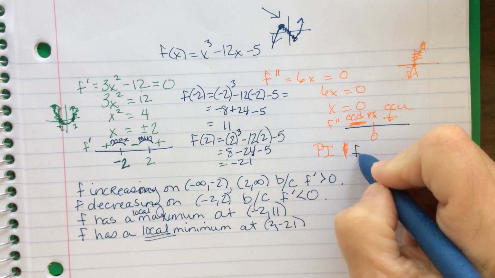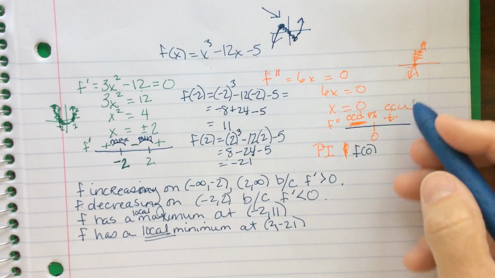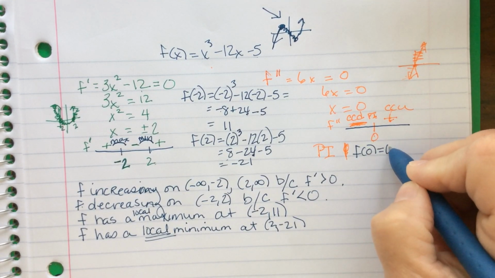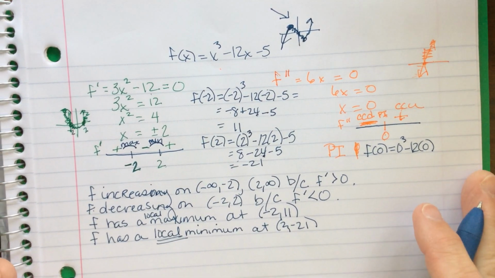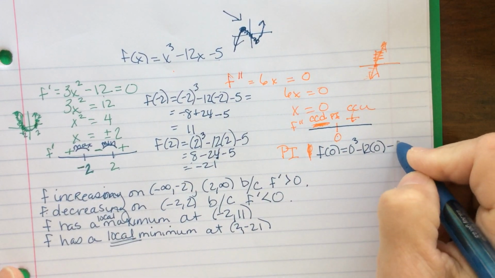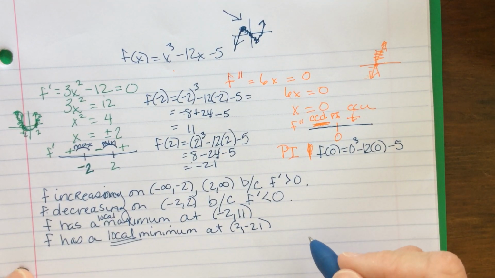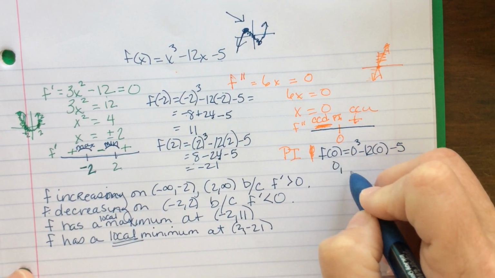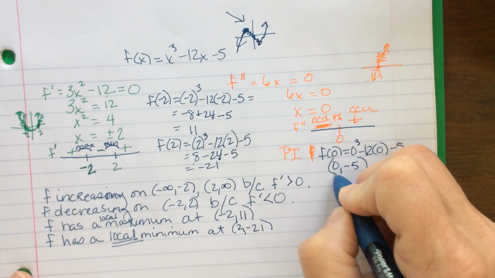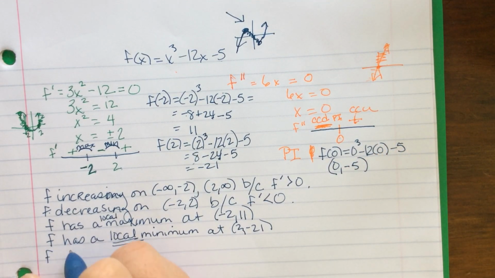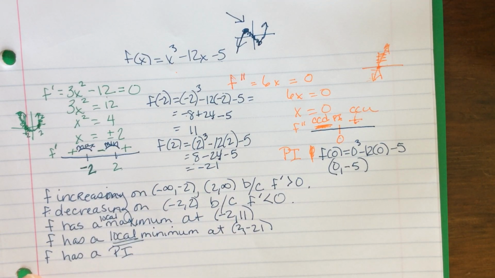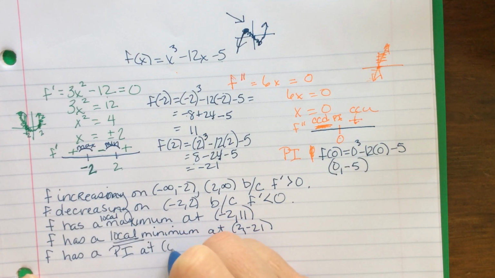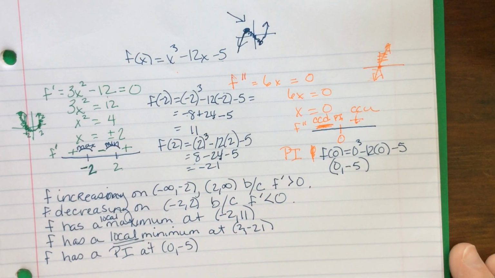So, for a point of inflection, the PI, I will substitute 0 into the original function. f of 0 equals 0 cubed minus 12 times 0 minus 5. And I get an ordered pair of (0, -5). And so f has a point of inflection, or an inflection point, at (0, -5).